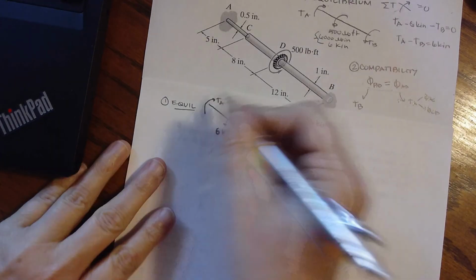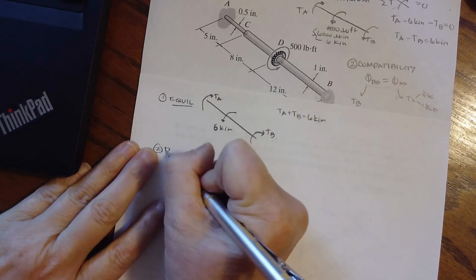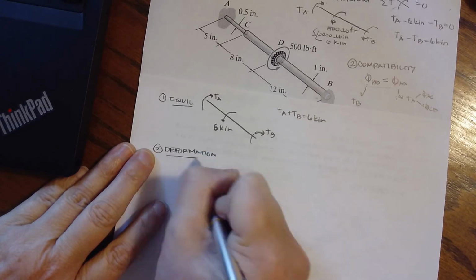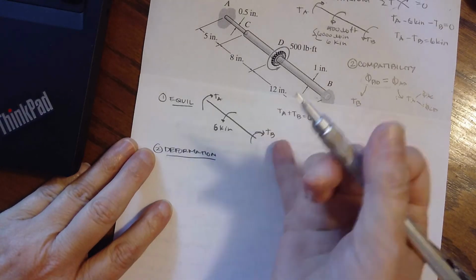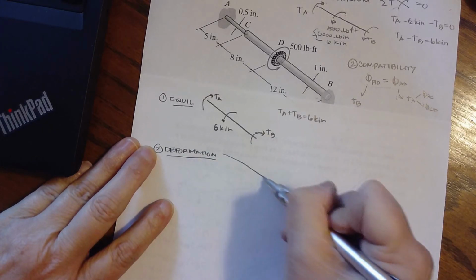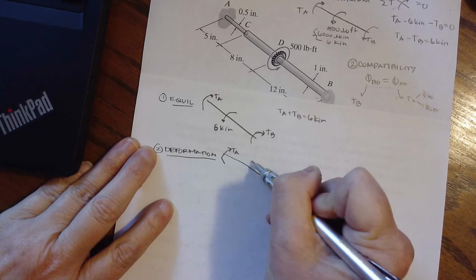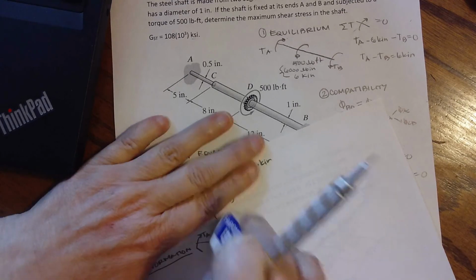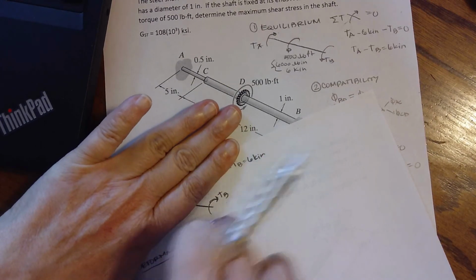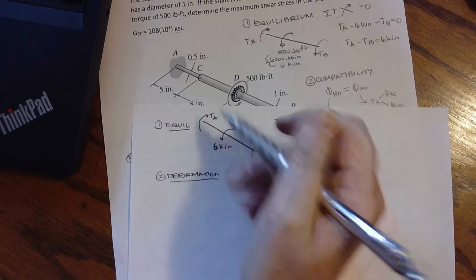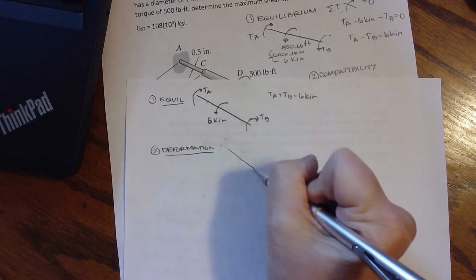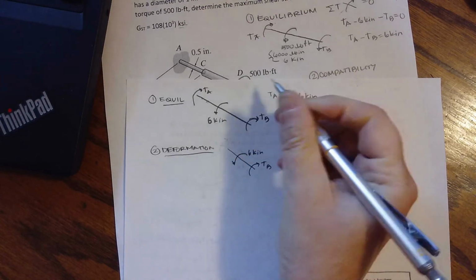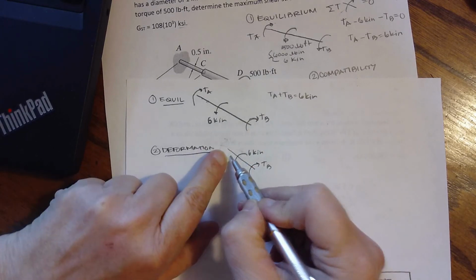Now, if I go back and remove a redundant, we're going to look at that deformation. Let's remove B since it's right here next to us, and I'm going to leave the torque at A, and I have 6 kip. Actually, we don't want to do that, because we'd have so many extra steps, since we'll have two different diameters. So let's do this: let's keep the torque at B, 6 kip inches, and we are removing my redundant at A.